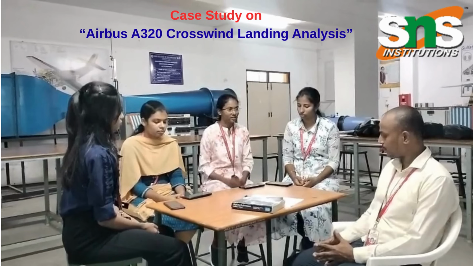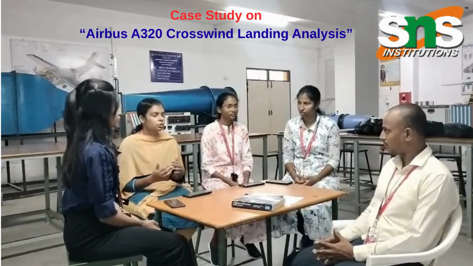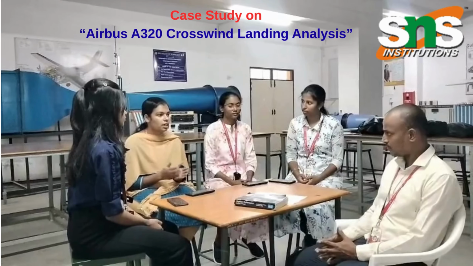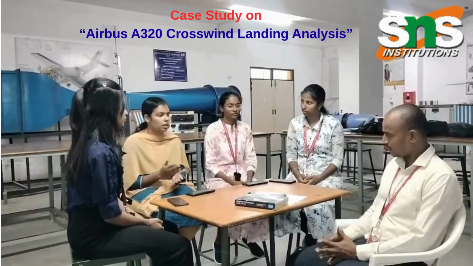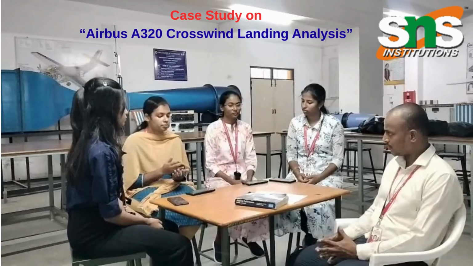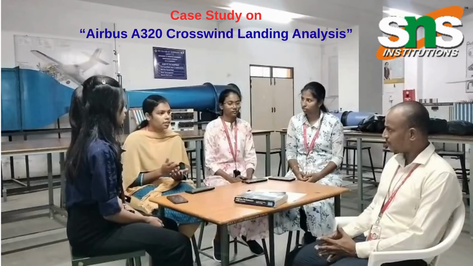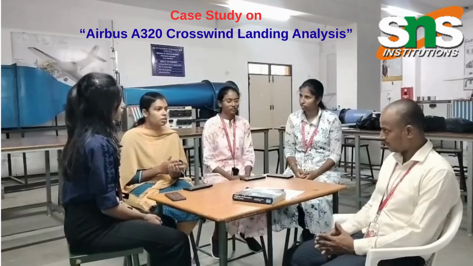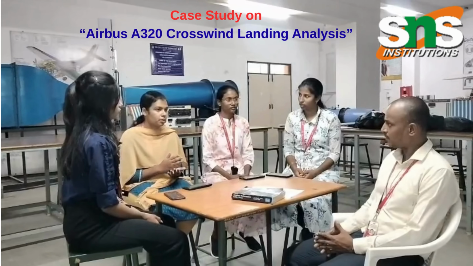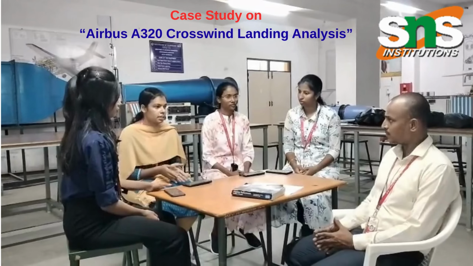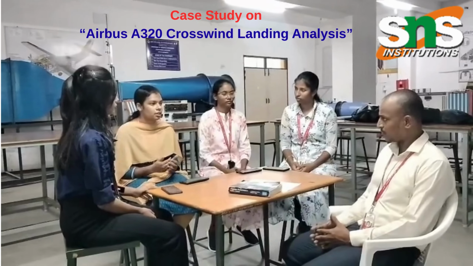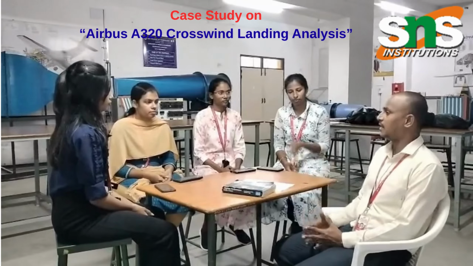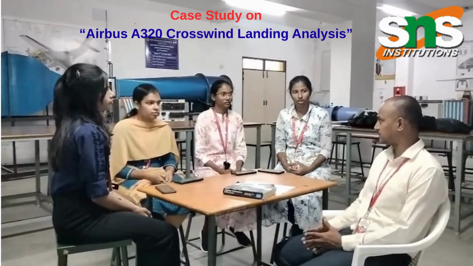In flight dynamics, this indicates positive static directional stability, which helps in returning to equilibrium after a yaw disturbance. During the Airbus flight test program, the A320 was tested under crosswind conditions up to 30 knots, and sensors measured rudder deflection and sideslip angle during approach and touchdown. The pilots performed both crab landing and de-crab to assess yaw stability and control response. Yaw stability is very important during crosswind landing.